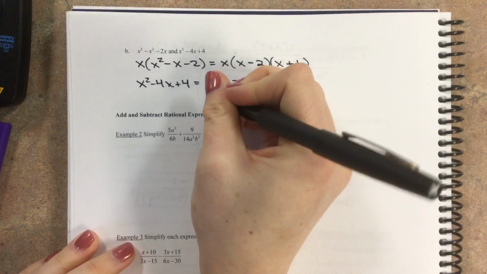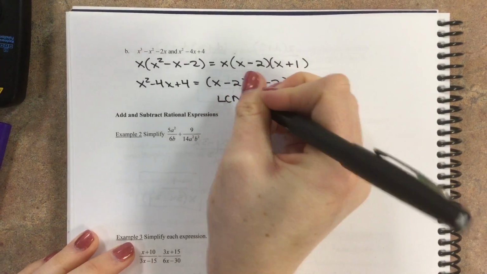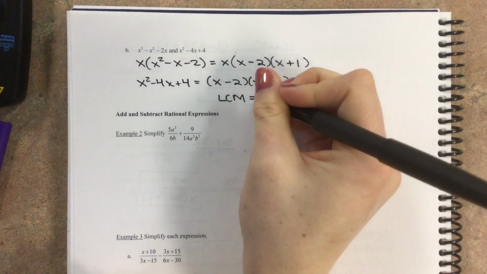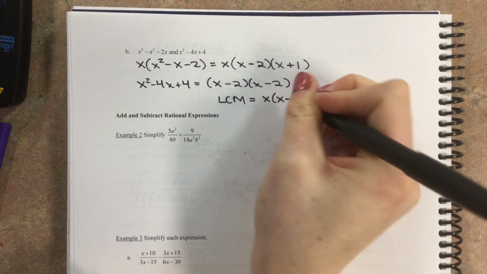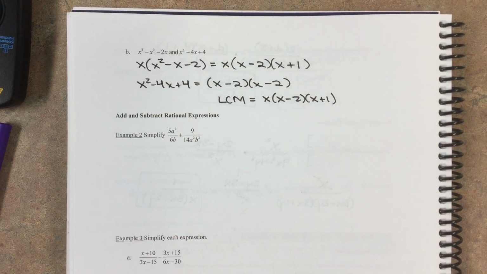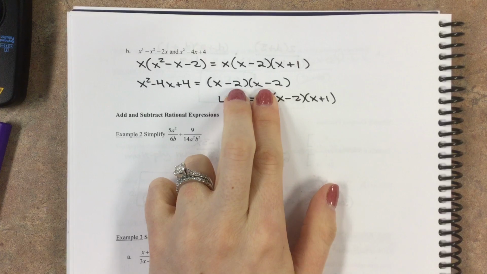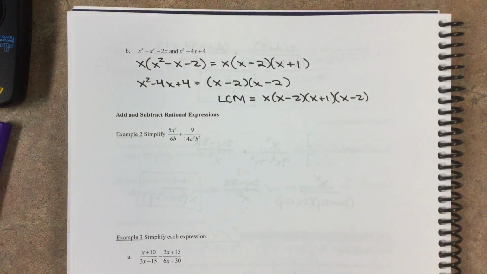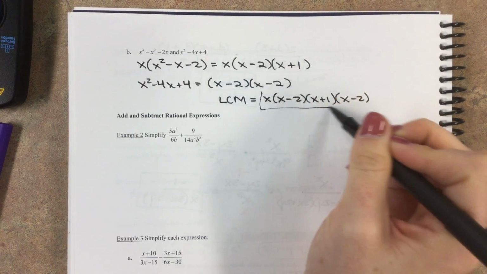Okay, so for my least common multiple, here's what I normally do. This is the way I think of it. I take everything from the first one, because you know it's got to have at least those factors. And then I look at the second one and see what I haven't included yet. So this one needs to have 2 copies of x minus 2. I already have 1, so I just need to add in a second one and I'll be good. Okay, so that would be my least common multiple.